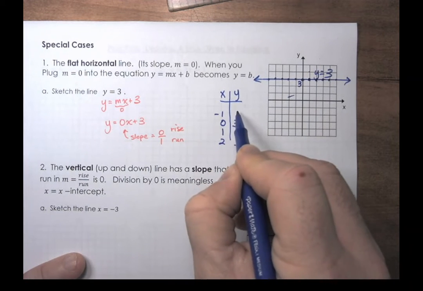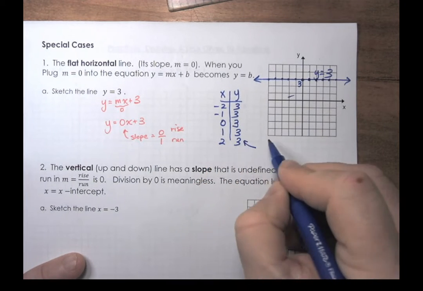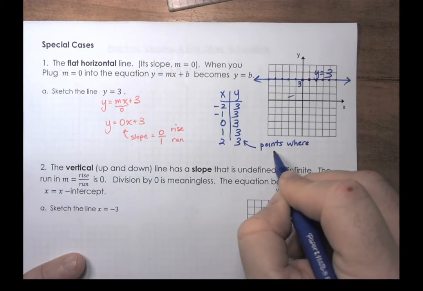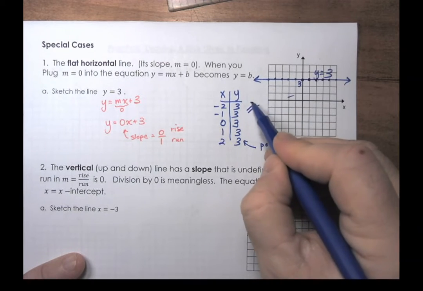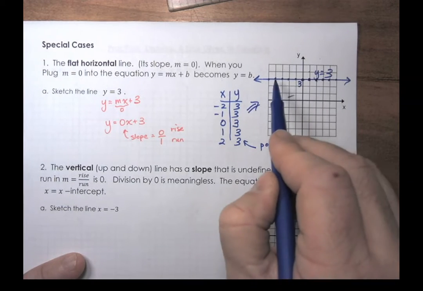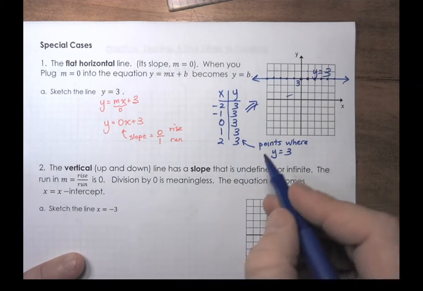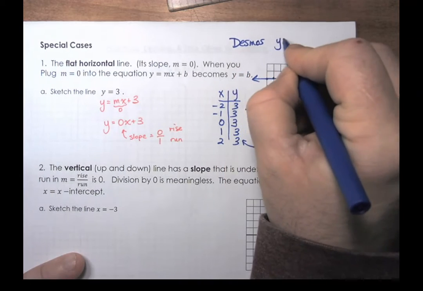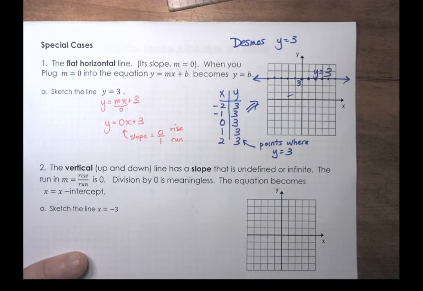And if I keep going like this, these are the points where y equals 3. So that's another way of kind of visualizing why this is where everywhere y equals 3. And if you don't believe yourself, use Desmos and plot y equals 3 on your graph. And that goes with the other ones as well. So if you want to see a visualization of it, give that a go.